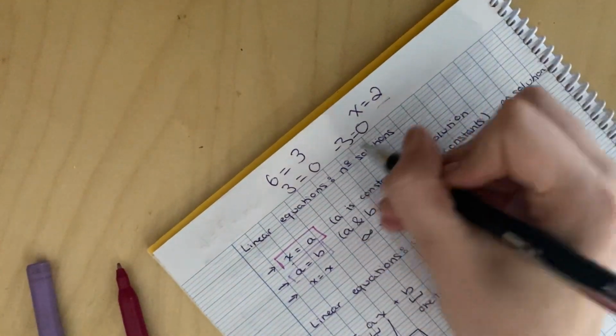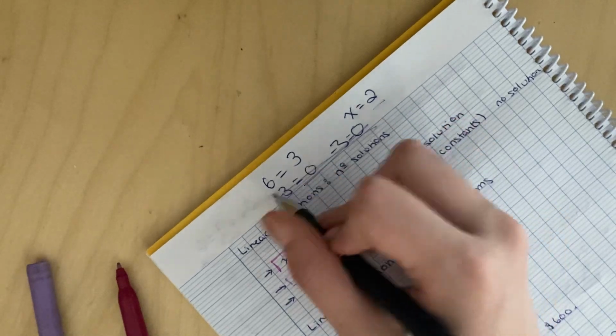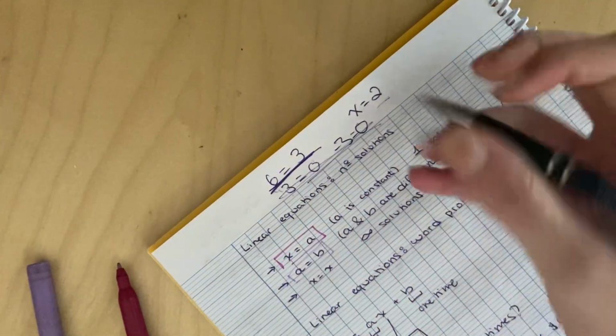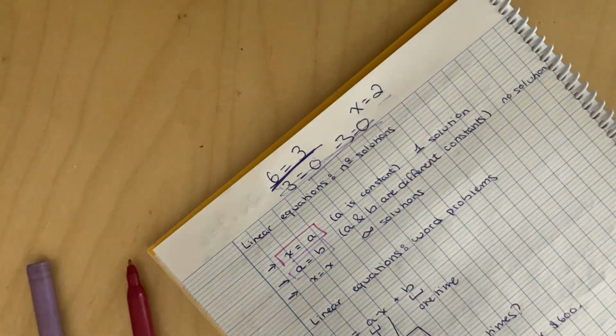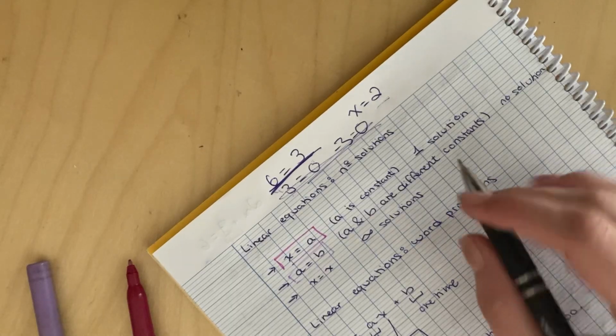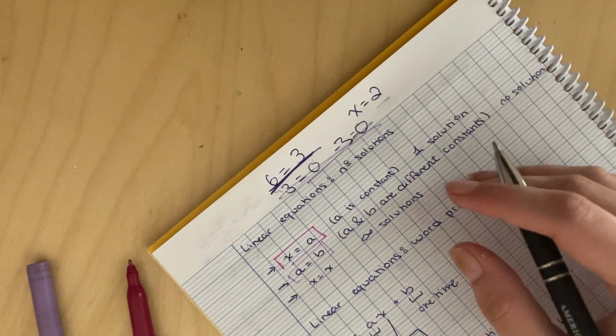All of these are constants, but they're different from each other, and this is obviously not true. 6 does not equal 3, which means that no matter what value of x you use, this equation is not going to have a solution.